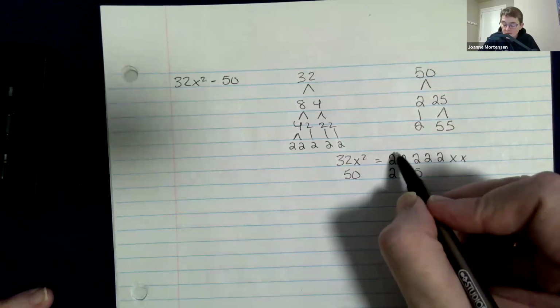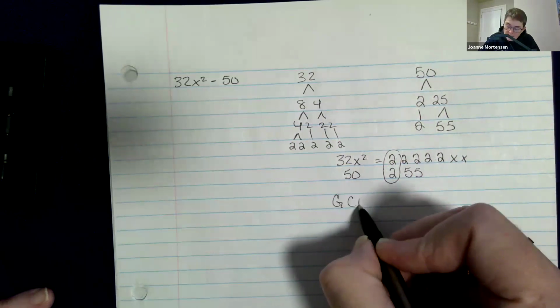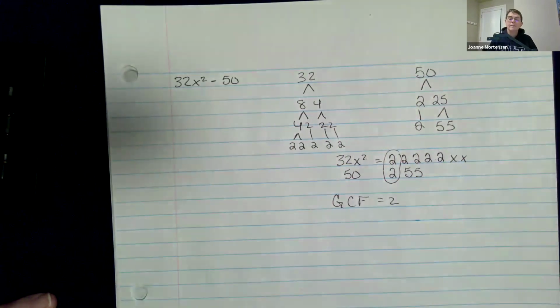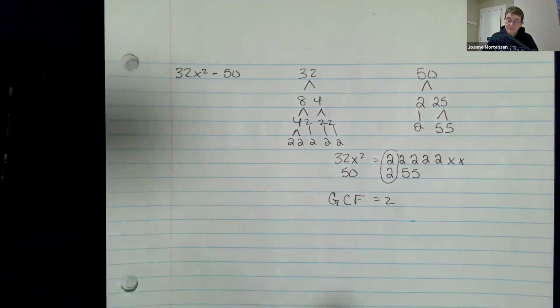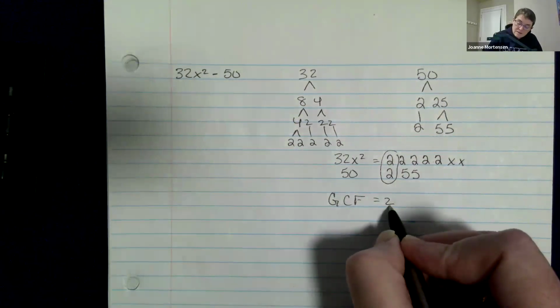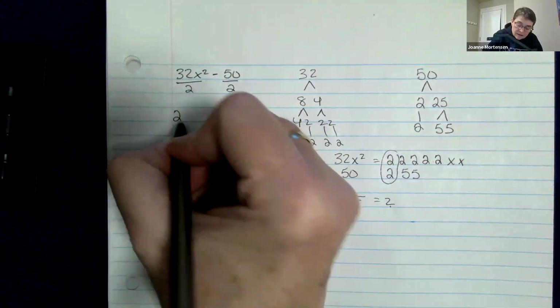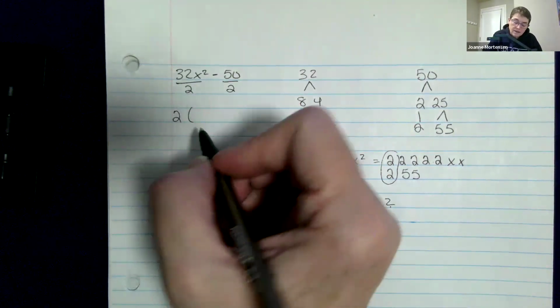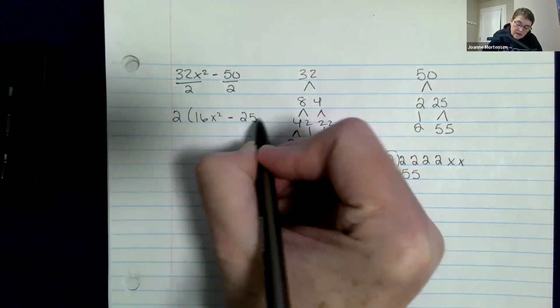Okay, well, that was an awful lot of work to find my greatest common factor. Some of you, going to your multiplication table, probably could have looked at that and said, I should try dividing by 2. But this way always works. So what do we do with this? 2 comes out front. 32 divided by 2 is 16x squared minus 25.